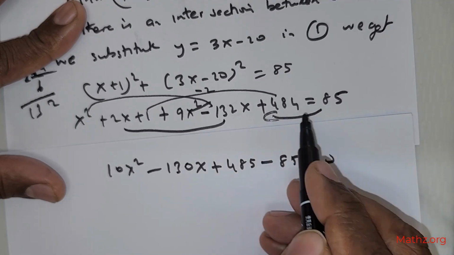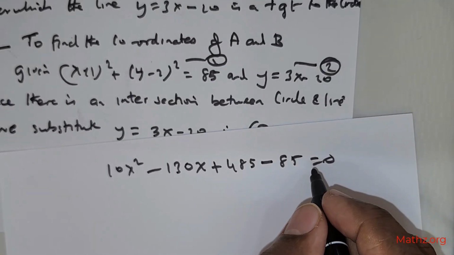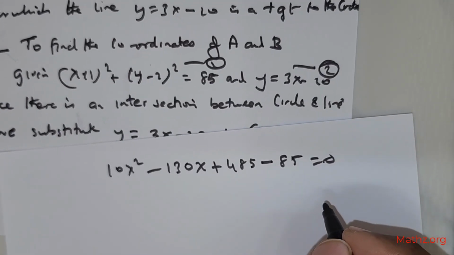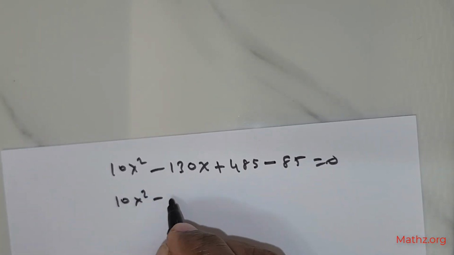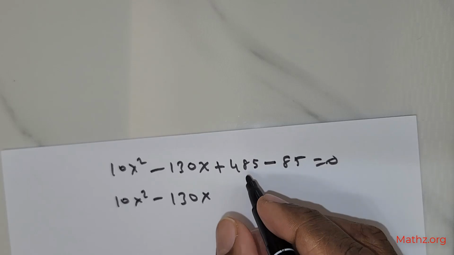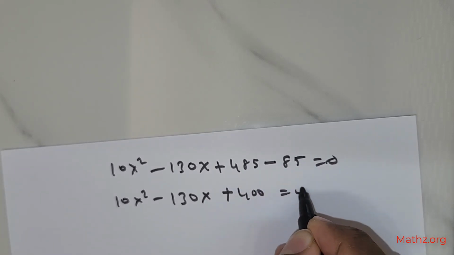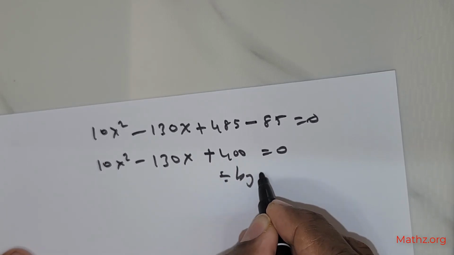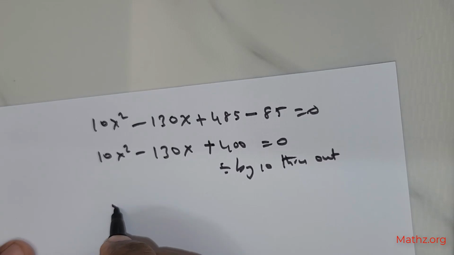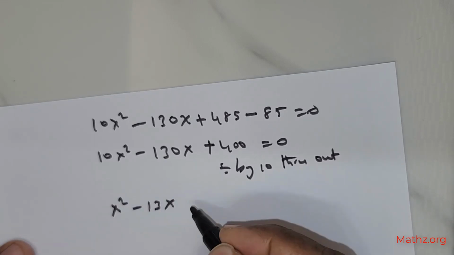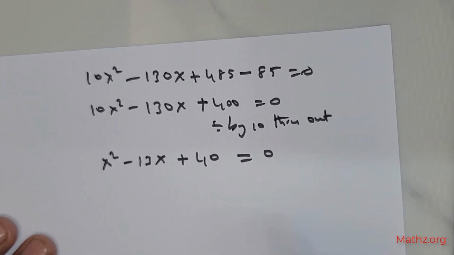I'm bringing this to this side is equal to 0. So this is going to be 10x squared negative 130x followed by positive 400 is equal to 0. Now you divide by 10 throughout. So what do you get? You get x squared negative 13x positive 40 is equal to 0.